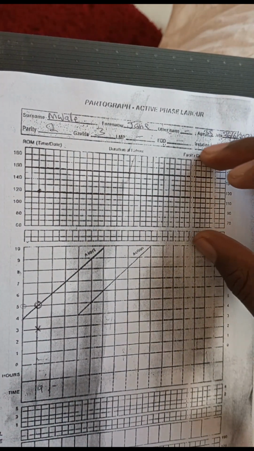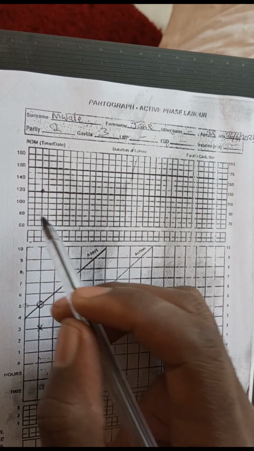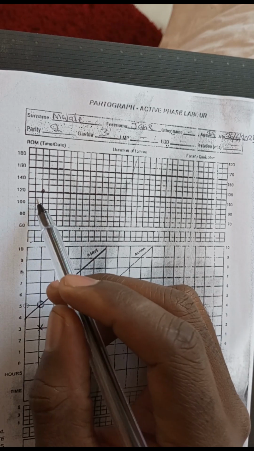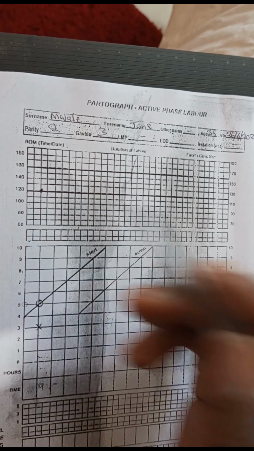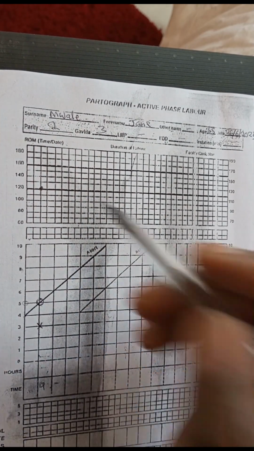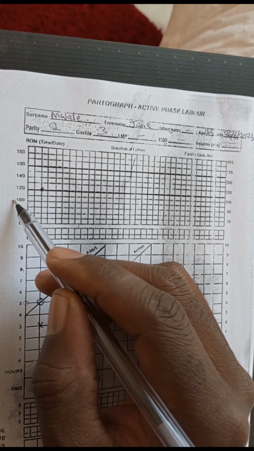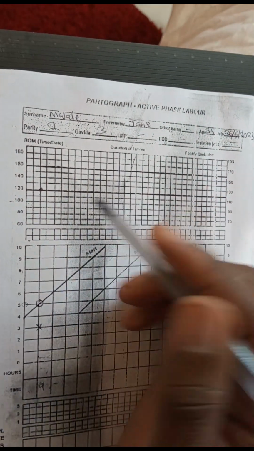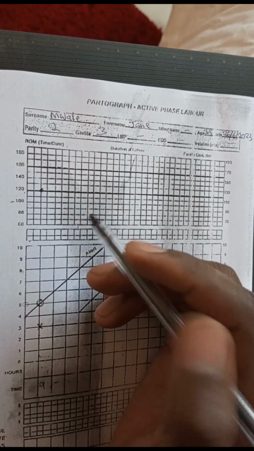Now, if you take a look at this part of the fetal well-being, there are these dark lines here. For some partographs, the lower dark line is at 100. For some partographs, it starts at 120. It depends on what theories they are using. But the normal fetal heart rate ranges from 100 to 180 for some books. That's the normal fetal heart rate. But for this one, it's ranging from 120 to 160.